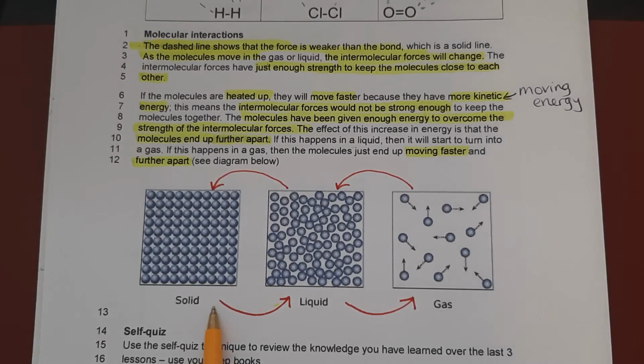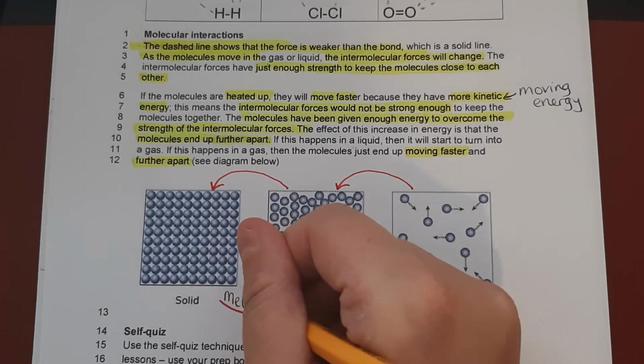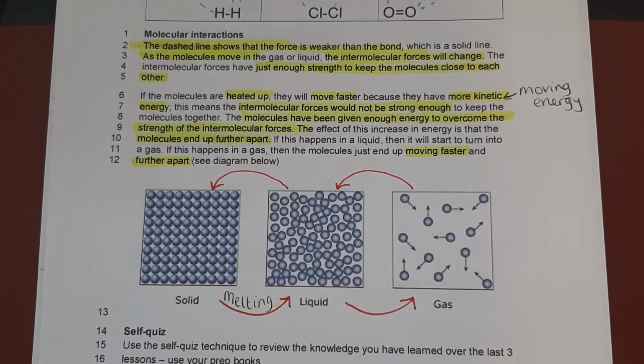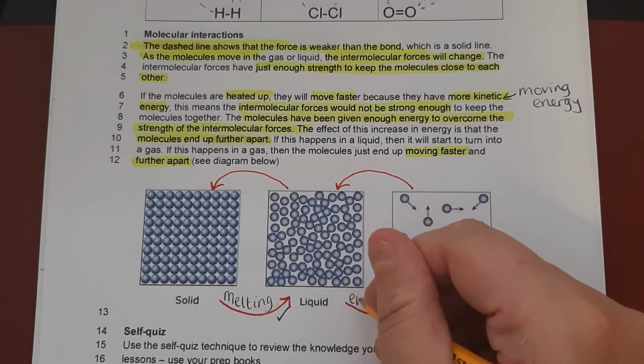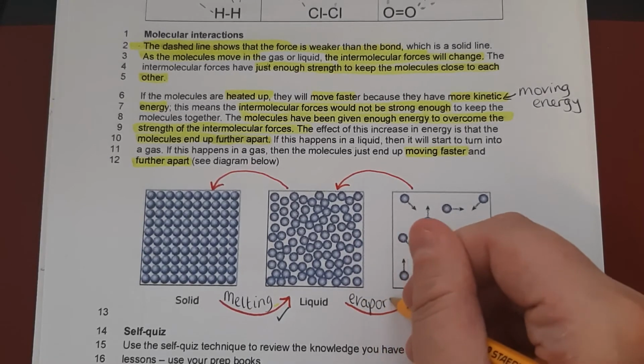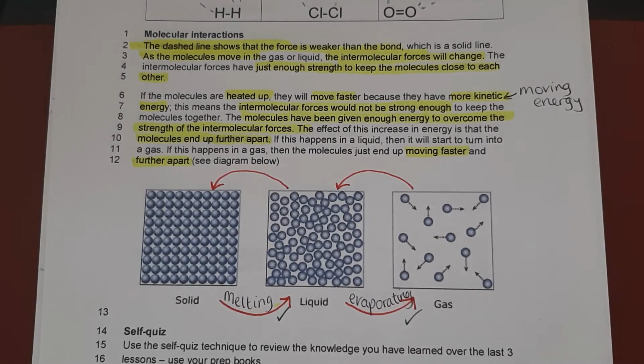Okay, so let's go through these. A solid turning into a liquid, that is melting. If you got it right, tick it. If you didn't, use another coloured pen to correct your answer. A liquid turning into a gas is evaporating. Again, tick it if you got it correct, or correct it if you got it wrong.